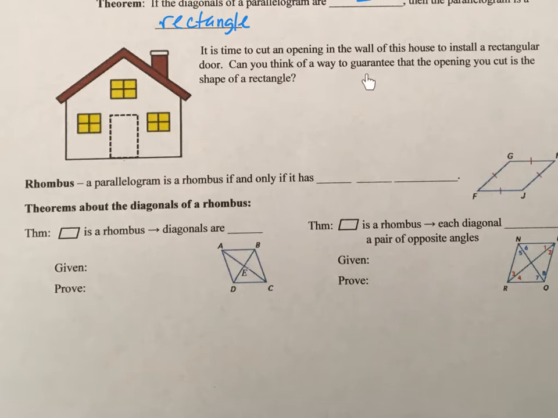So I want you to think of a way that you could guarantee that the opening that you cut in this wall is guaranteed to be the shape of a rectangle. So I'm going to leave that to you. If you want to pause the video and write your response now, that would be fine. But I am going to ask you next time you're in class, I would like to hear what your thoughts were on this question. All right, so now we're going to move on and talk about our next special parallelogram.